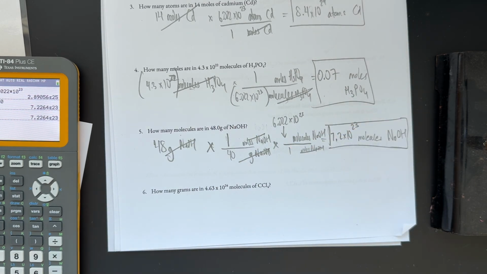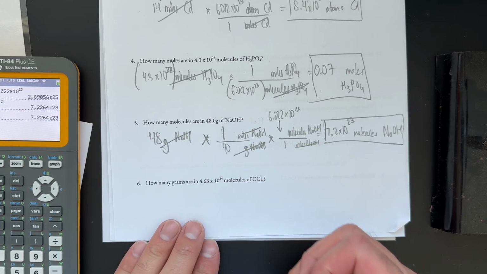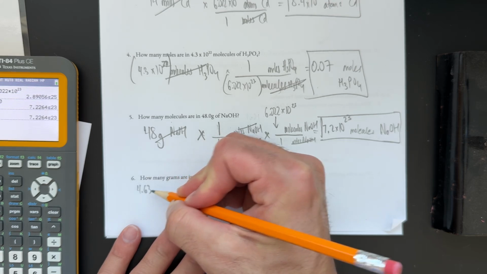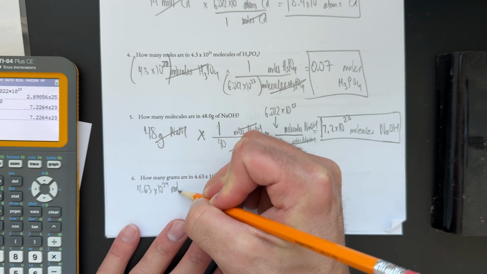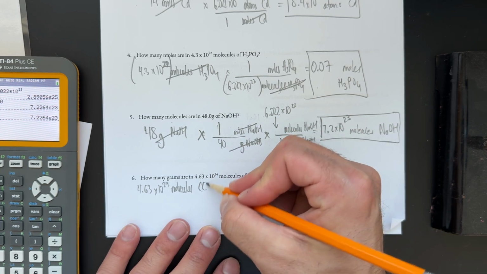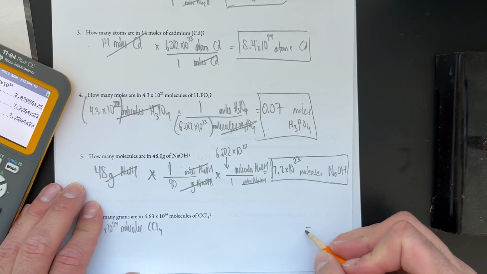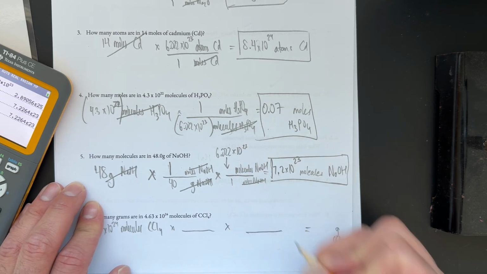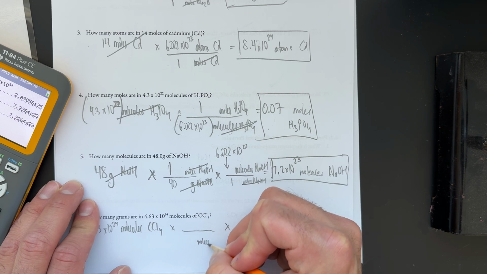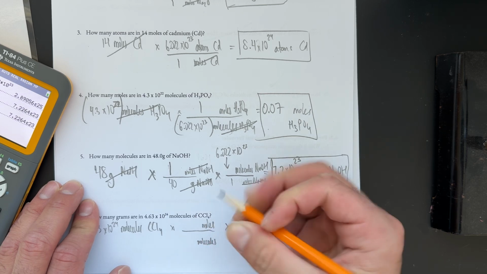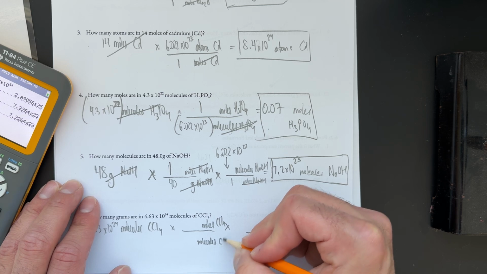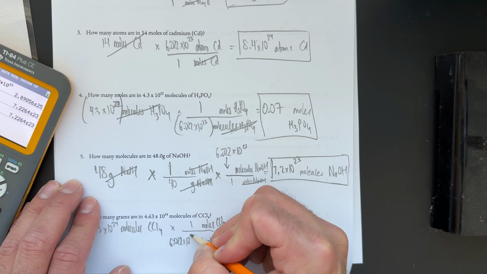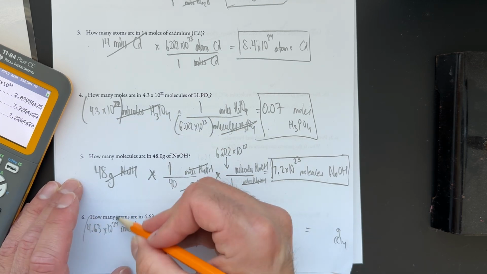But continuing on, how many grams are in 4.63 times 10 to the 24 molecules of CCl4? Again, this is similar, it's just the reverse. To get to grams, I'm going to have to multiply by 2 things. I'm going to first multiply to go from molecules to moles. It's going to be 1 mole is 6.022 times 10 to the 23 molecules. And again, remember, I'm going to put these things in parentheses.